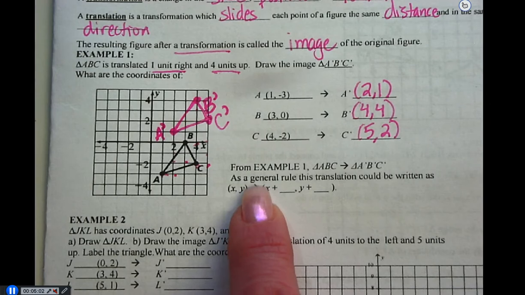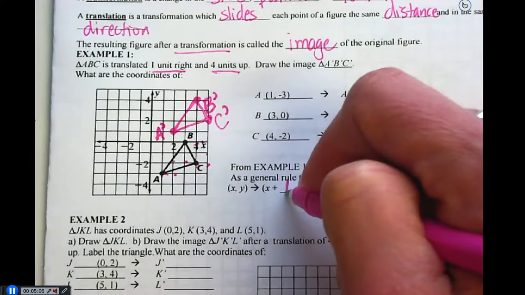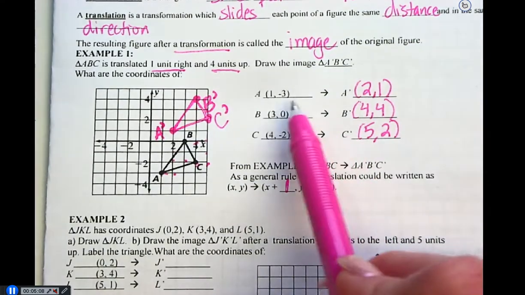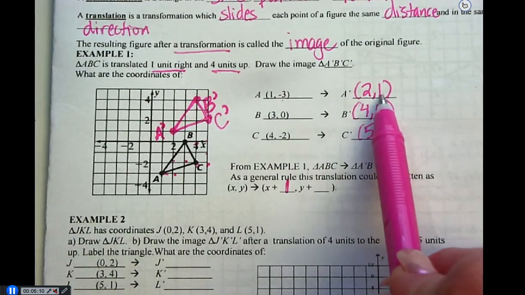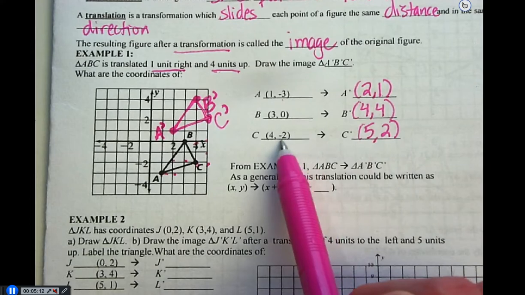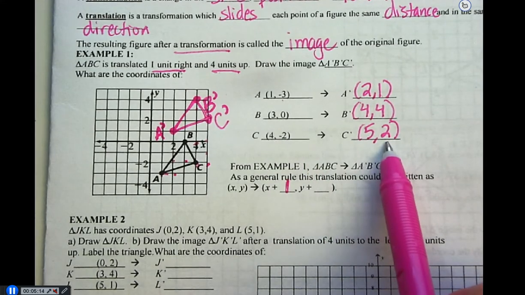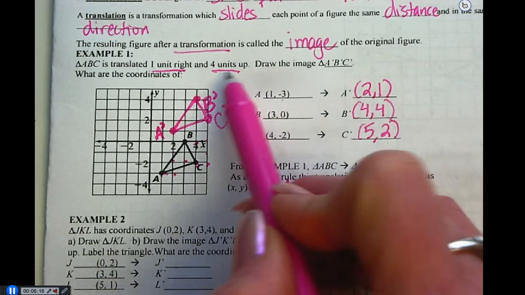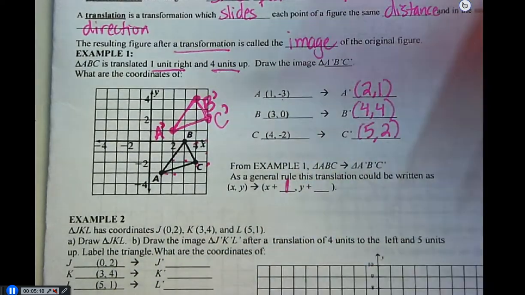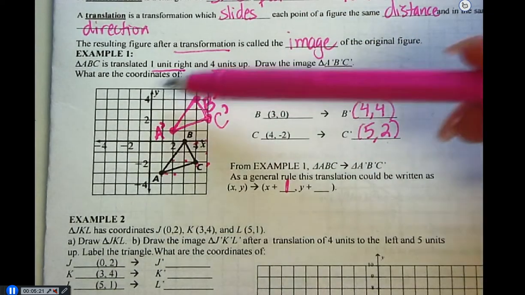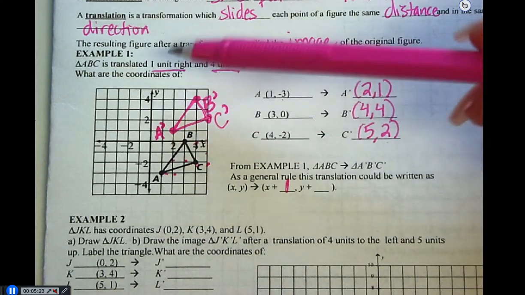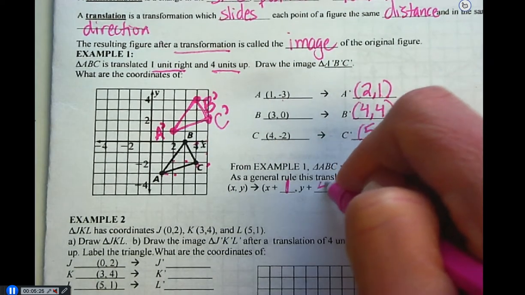That means there's a change, or it's a transformation. And then it's x plus 1. And then what happened to our y? -3 to 1, 0 to 4, -2 to 2. We went up by how many? 4, which tells us here 4 units up. So up and down, right? Up and down is a vertical, so that's going to be up by 4.